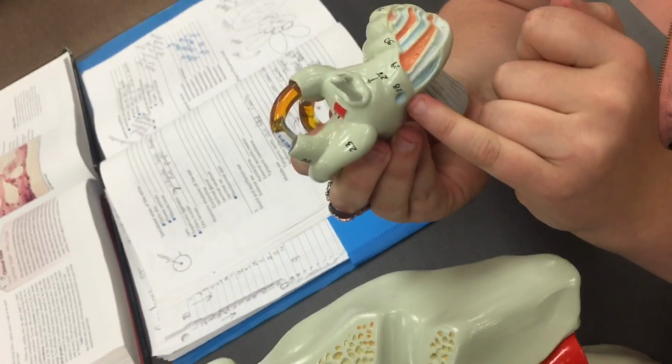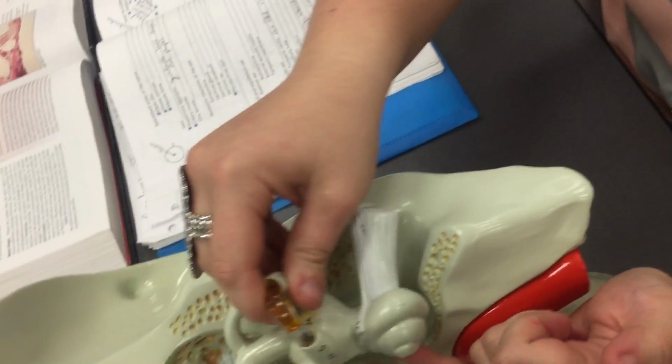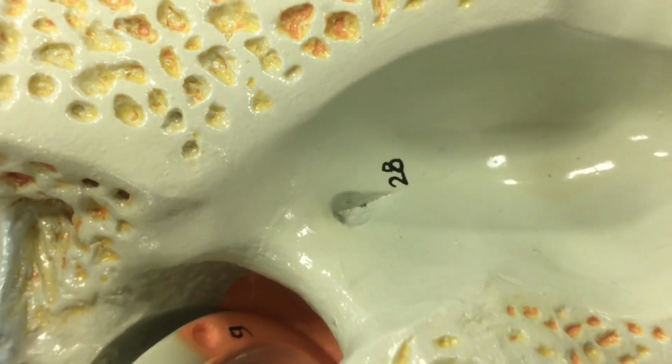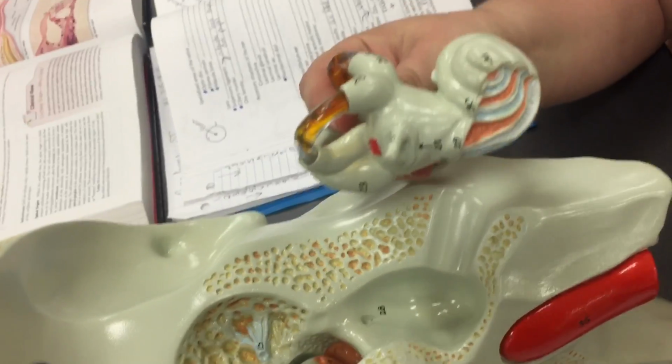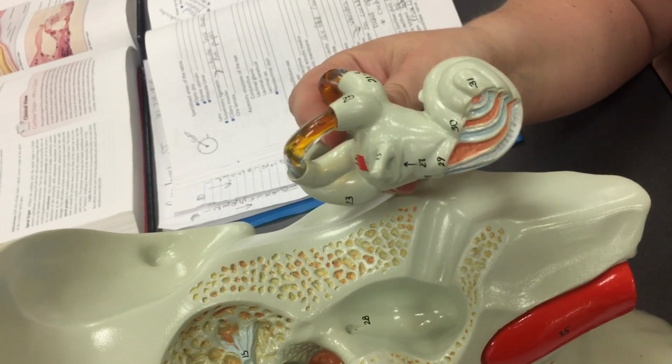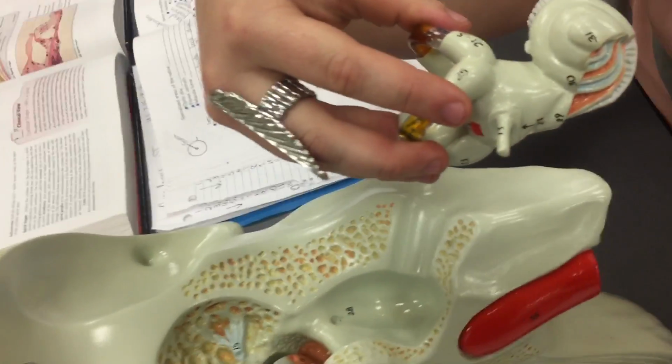The round window, so it's 28, the circle right here. You can see if we put this back in, that would line up right there with that 28. So technically the round window is shown two different places on this model. That's pretty cool. Moving into the inner ear, we have the cochlea, the vestibule, and the semicircular canals.